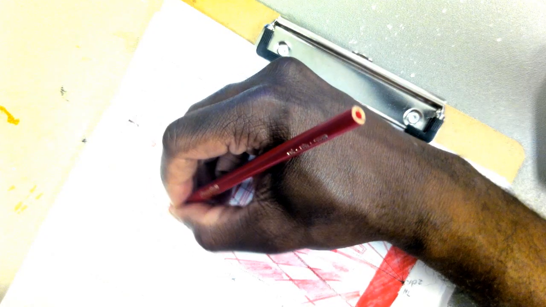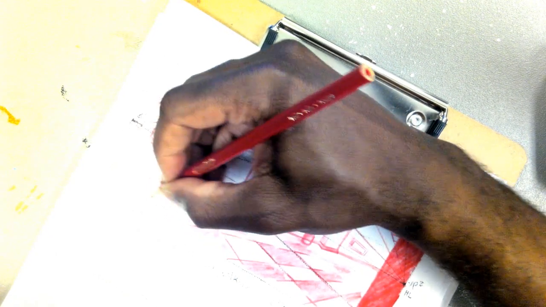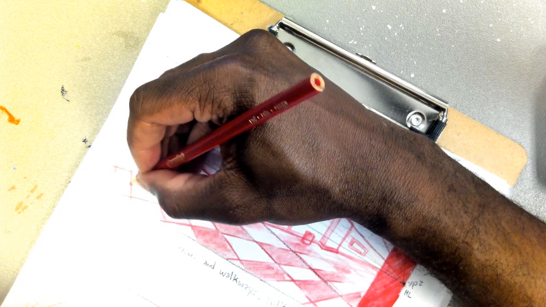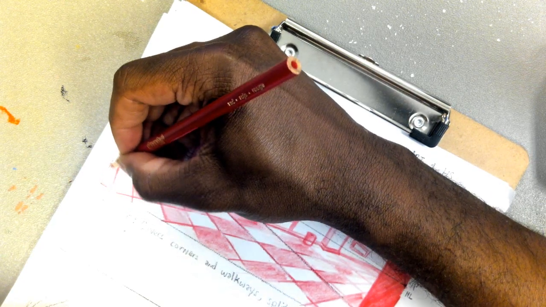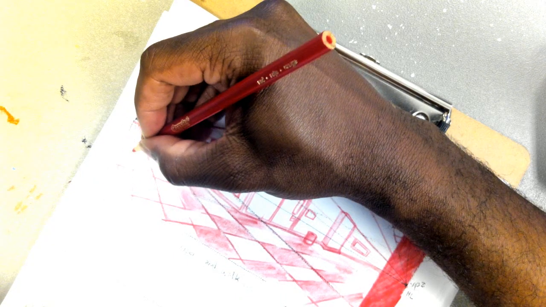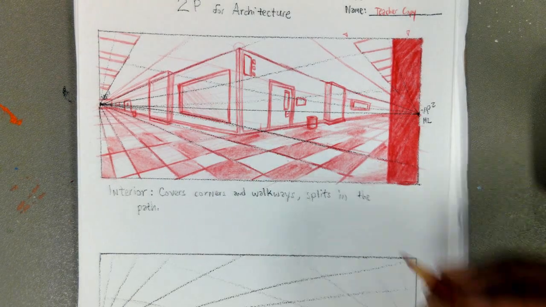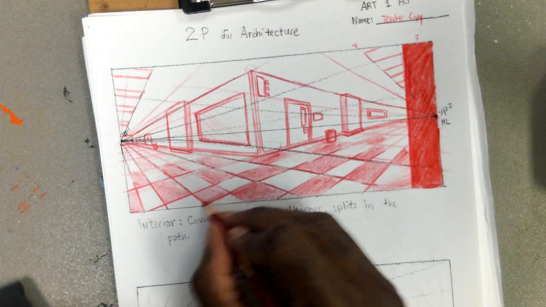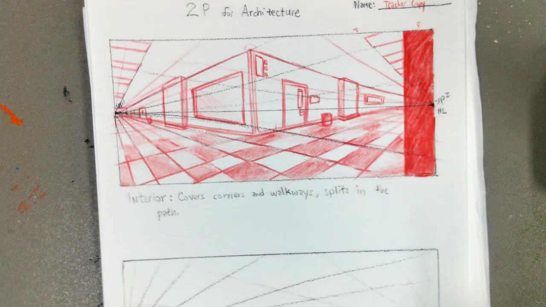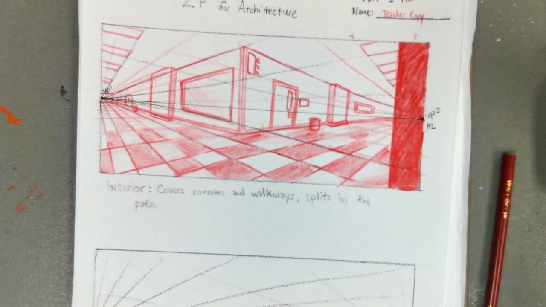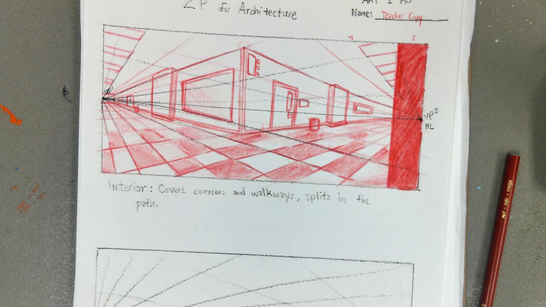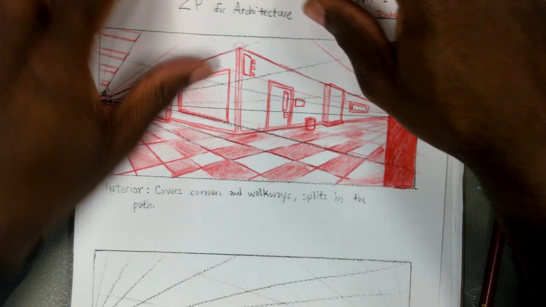Just make sure that you are applying atmospheric perspective. Once it gets further away, you should be seeing less and less of it. Looks a little more lively now. Okay, so now that we have our interior, let us move on to the exterior.